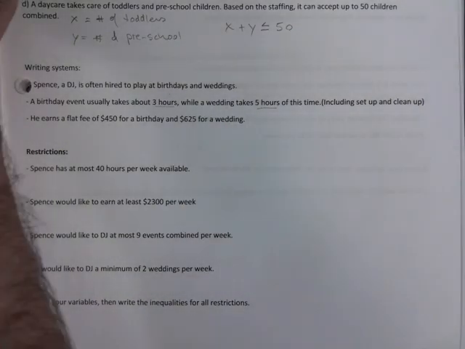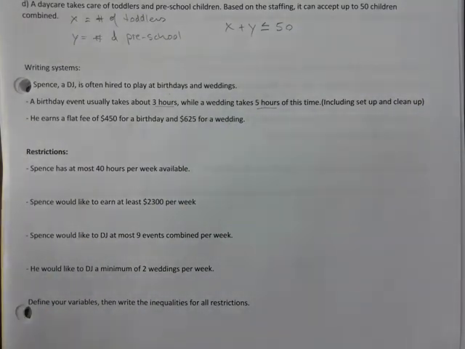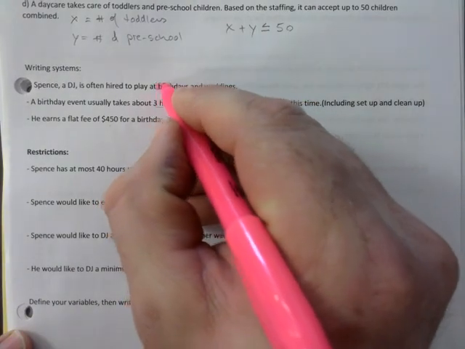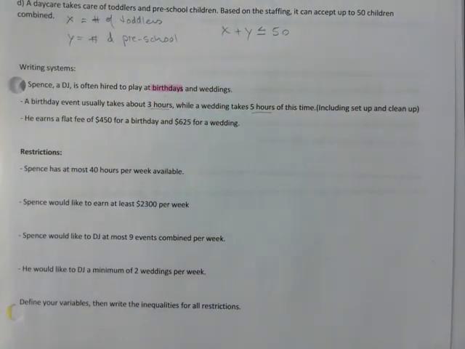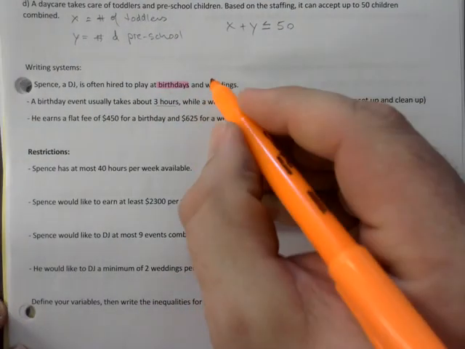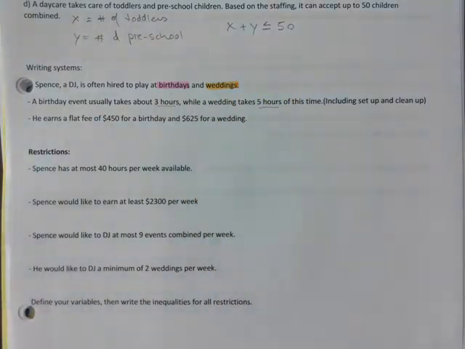How about highlighters? You're either going to love highlighters or hate highlighters after you're done with me, right? Birthdays and weddings. I want you to see some patterns here. I'm modeling how I would come up with the inequalities.